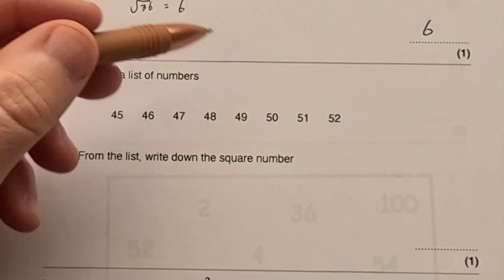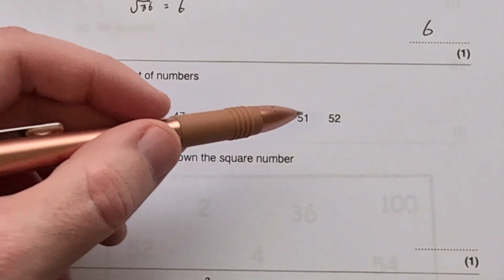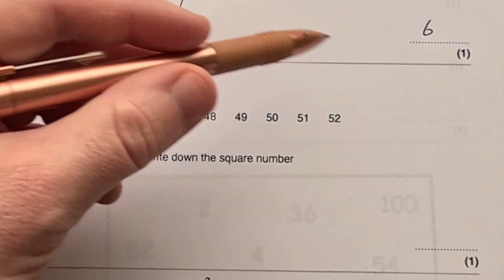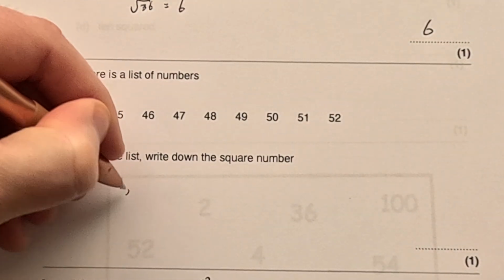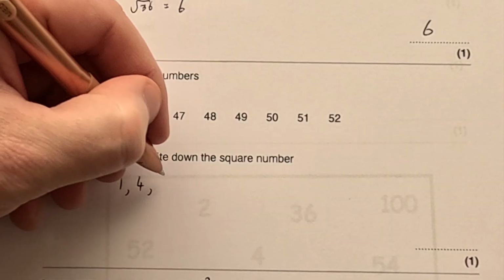We've been given another list of numbers: 45, 46, 47, 48, 49, 50, 51, and 52. And we've been asked to write down from the list the square number. So let's list our square numbers. 1 squared, 1 times 1 is 1. 2 squared, 2 times 2 is 4. 3 squared, 3 times 3 is 9.